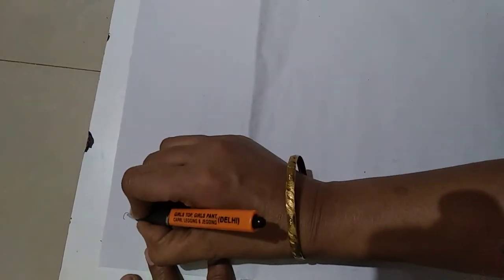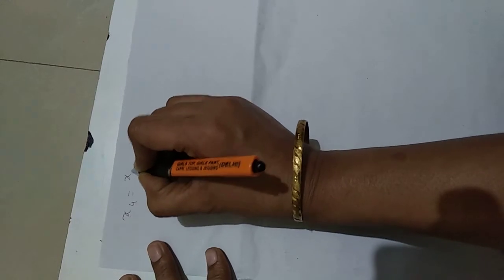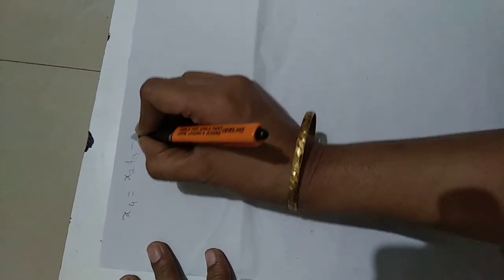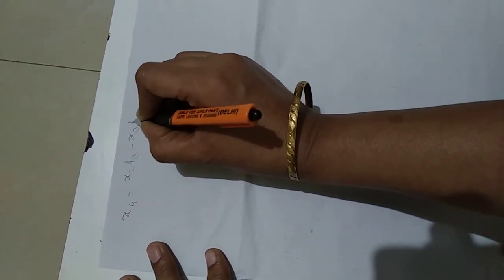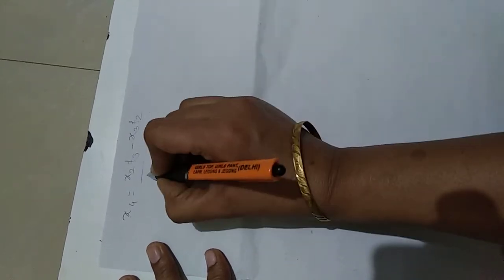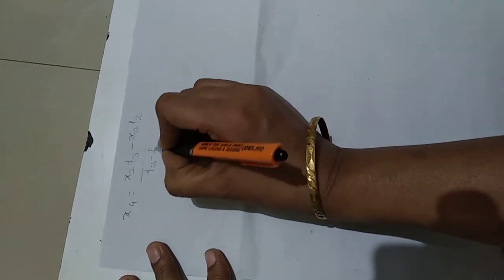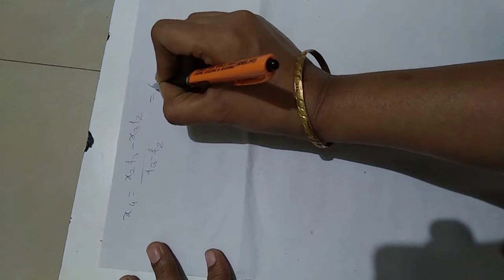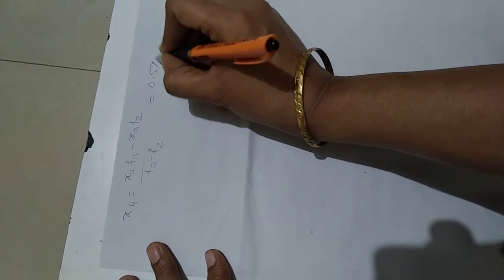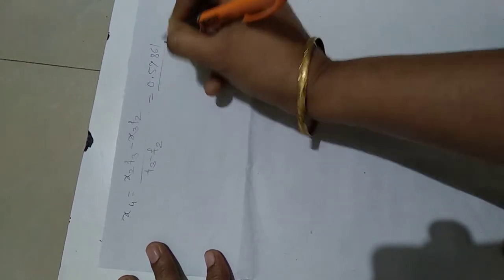Then find x4, and x4 is equal to x2 f3 minus x3 f2 upon f3 minus f2, that is equal to 0.57861.